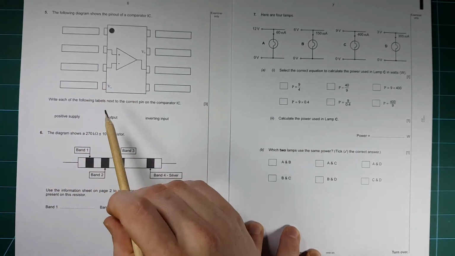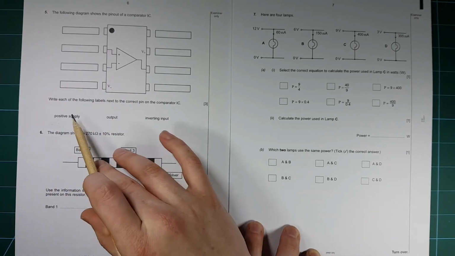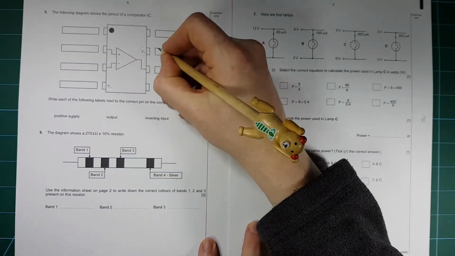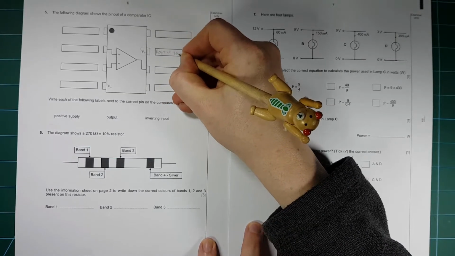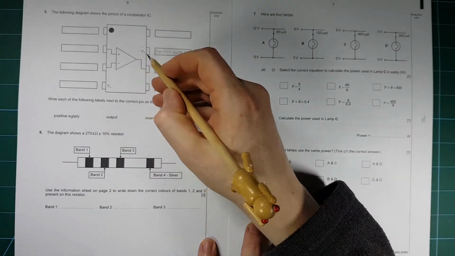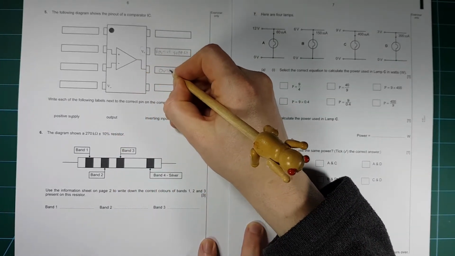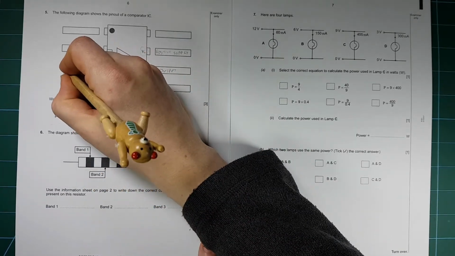Question 5, we've got to label these 3 things on this here. So we want the positive supply, that's going to be this V+. We want the output, that's the one coming out of here. And we want the inverting input. The inverting one is the one with the minus sign.